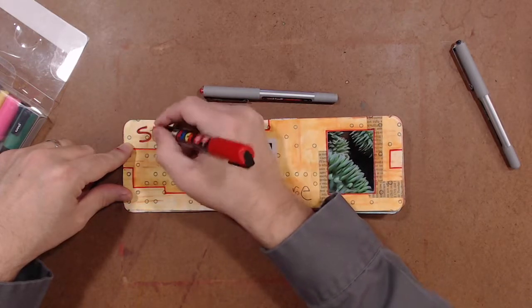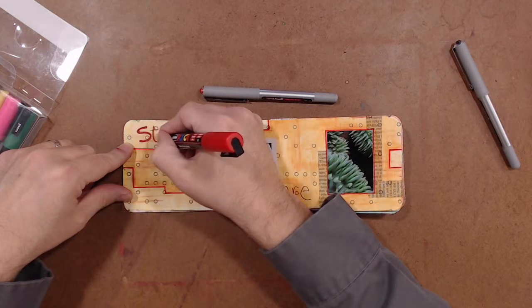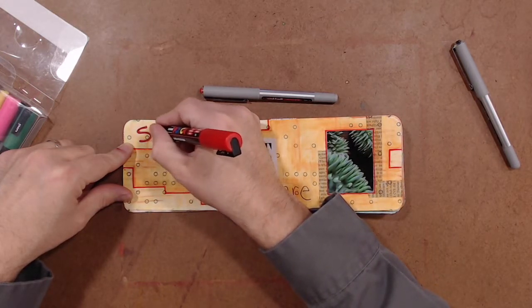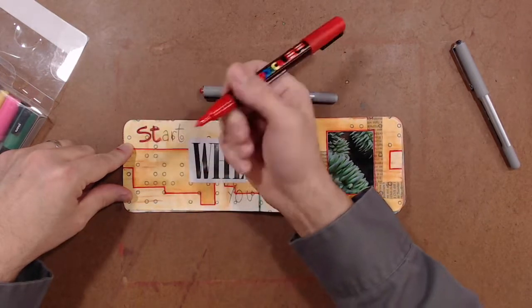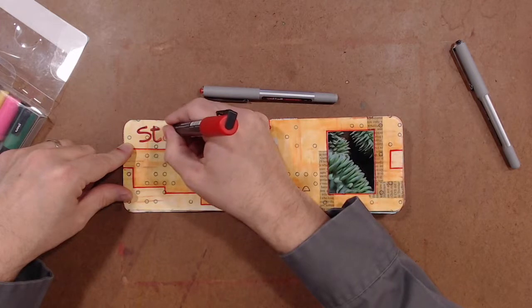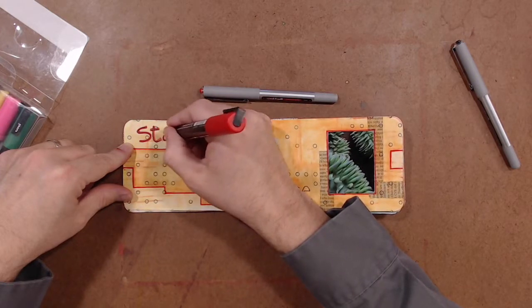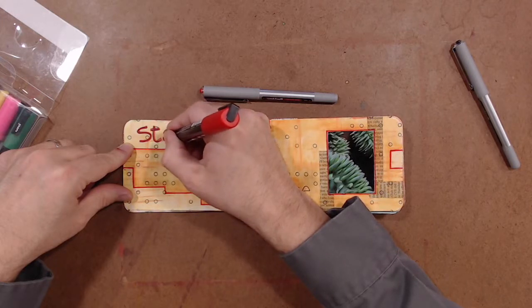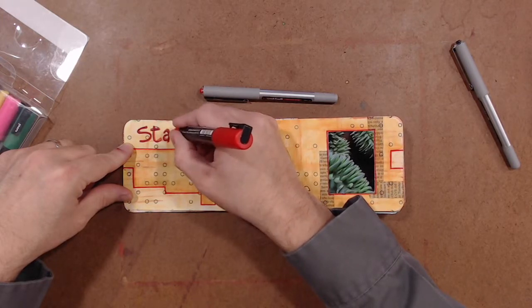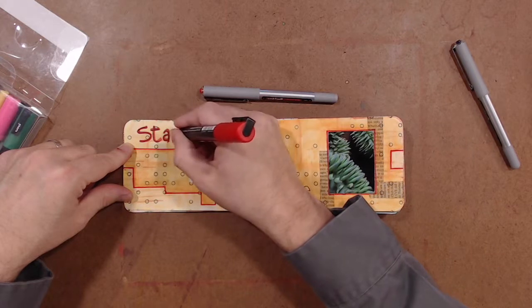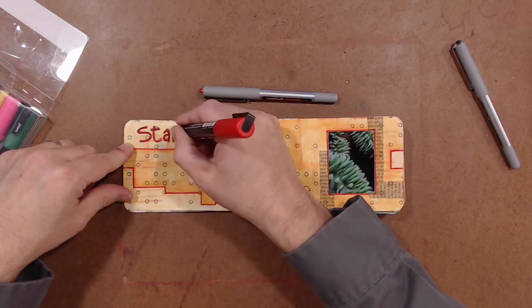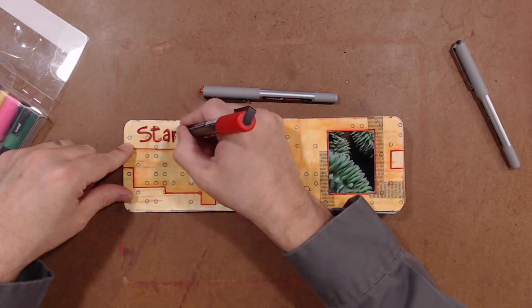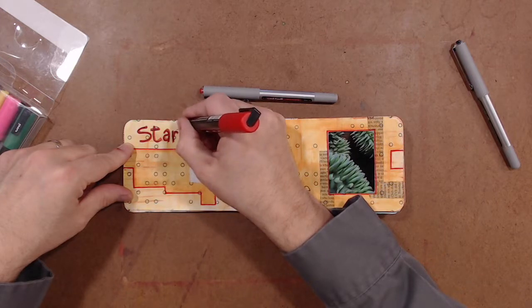All right, so it's not totally opaque. That's all right. So what's happening is that the marker is picking up some of the ink. Even though the Uniball Vision pens are waterproof and fade proof, they can blend, they can bleed a little bit. And that could be kind of interesting.